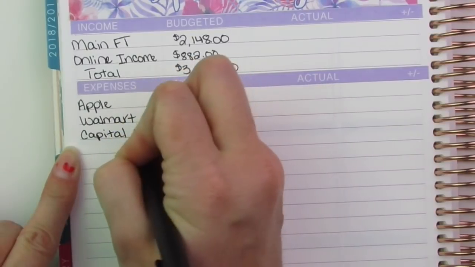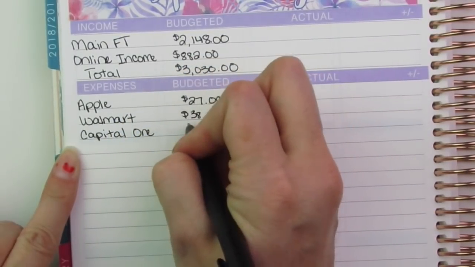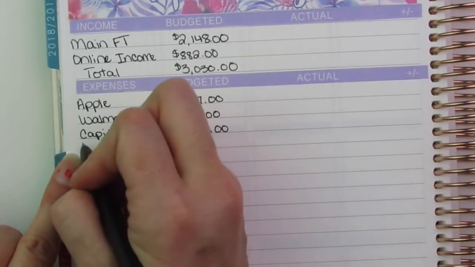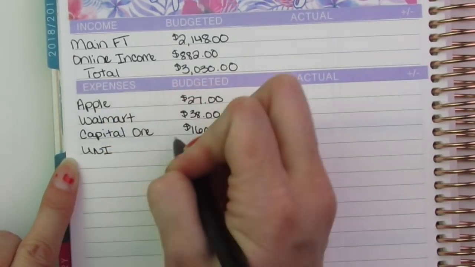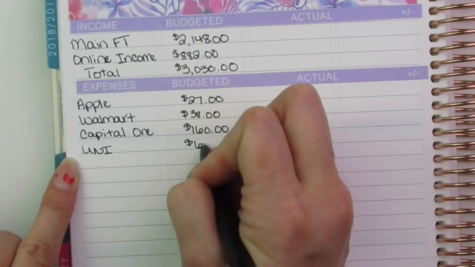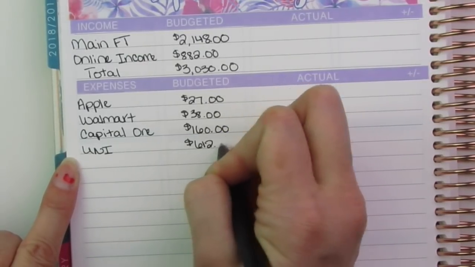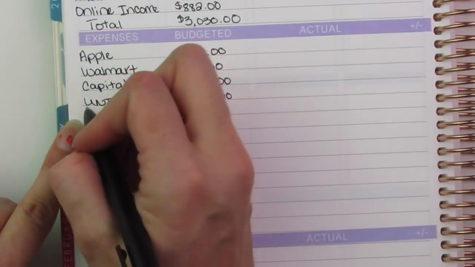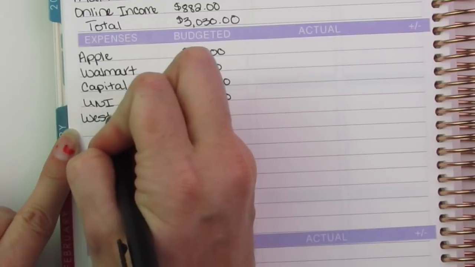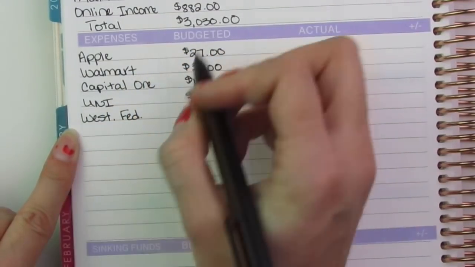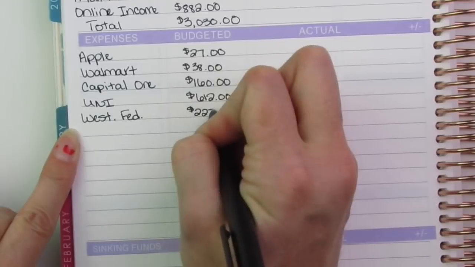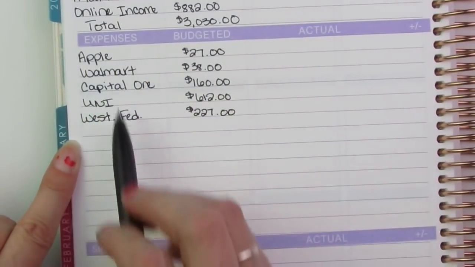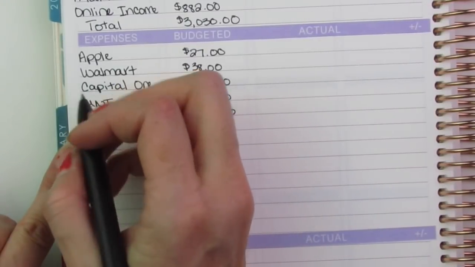Capital One will be $160. UNI, which is my car payment, will be $612. Western Federal will be $227. So those are my debts, and now these next ones are just expenses.